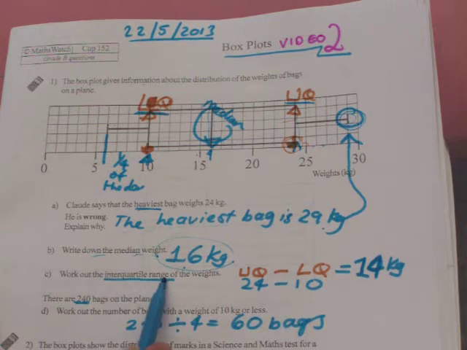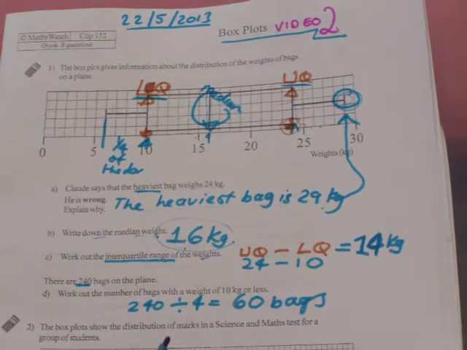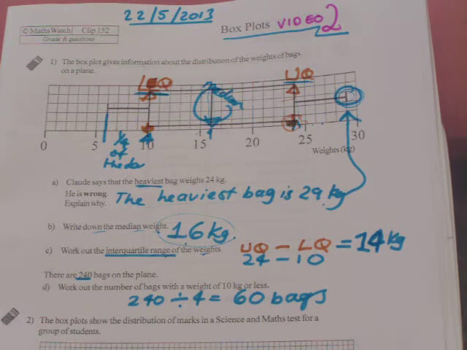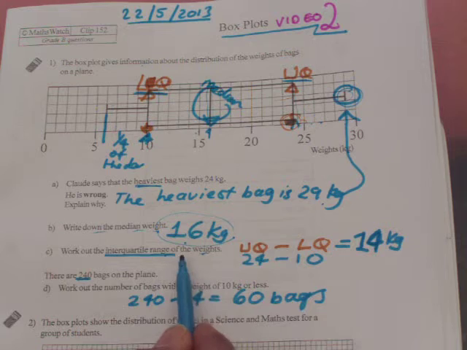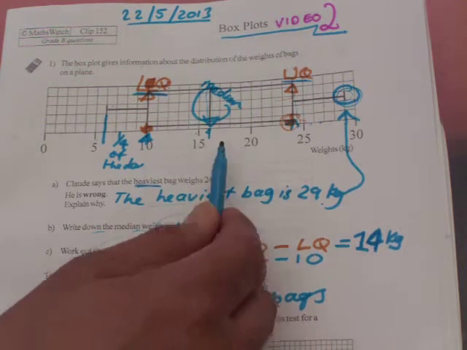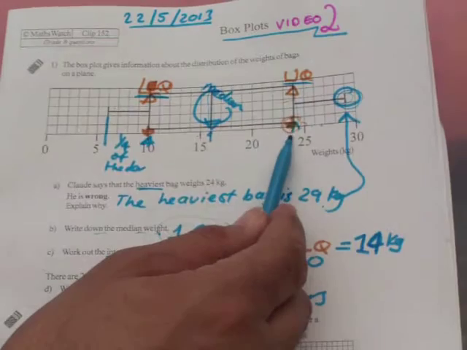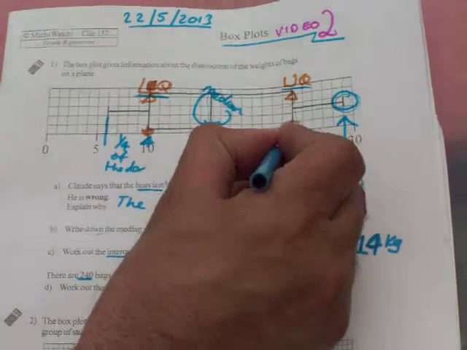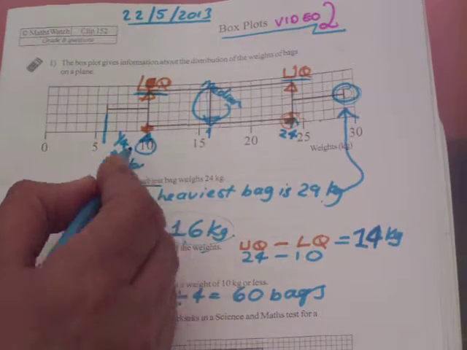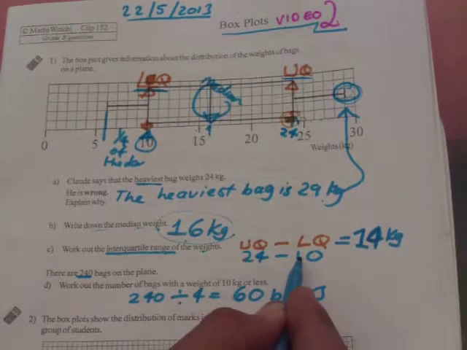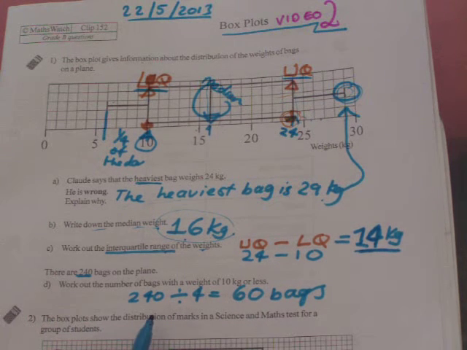Work out the interquartile range of the weights. The interquartile range of the weight is going to be the upper quartile value minus the lower quartile value. So the upper quartile value was 24. The lower quartile value here was 10. So we have 24, take away 10, gives us an interquartile range of 14 kilograms.